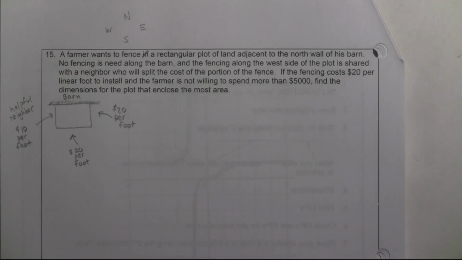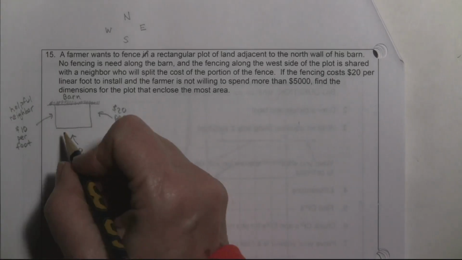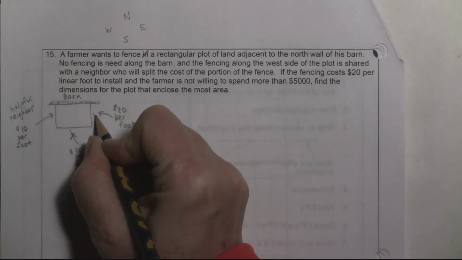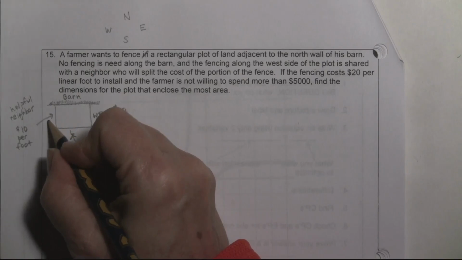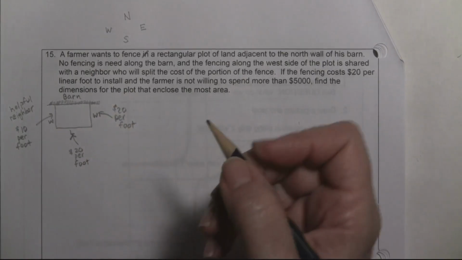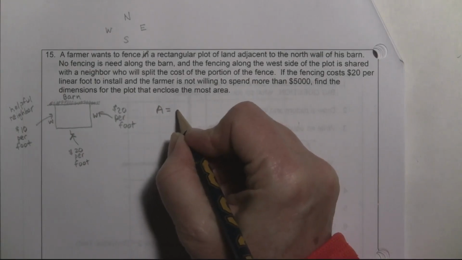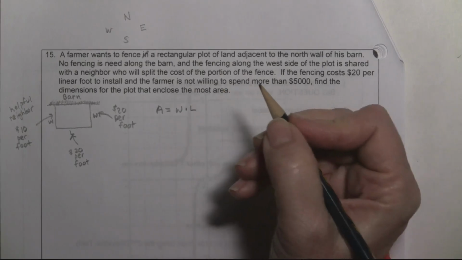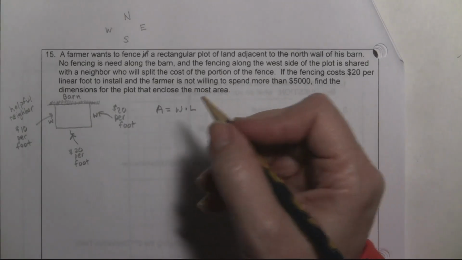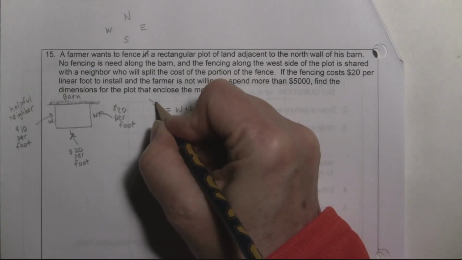So I haven't given any dimensions here at all. I haven't named something X and something Y or anything like that, but on a rectangle, that seems like a good thing to do. You could also call it W and L. It doesn't matter. Since the last one was called X and Y, I'll call this one W and L. So I'm going to call this L and I'm going to call this W. And since it's a rectangle, this side over here is also W. And what I'm trying to maximize is the area, which is equal to W times L, or L times W. That's what they normally write, huh? But, oh well, it's the same thing. And I want to maximize this area.